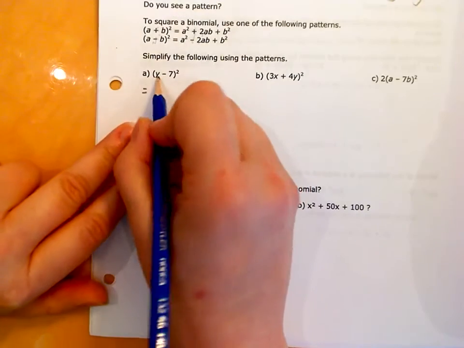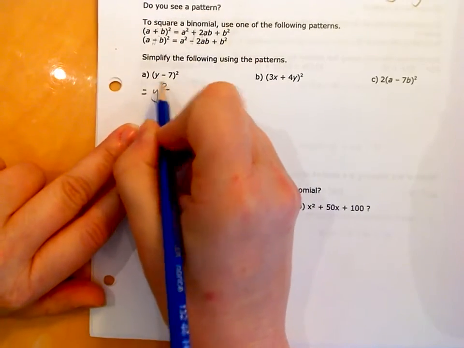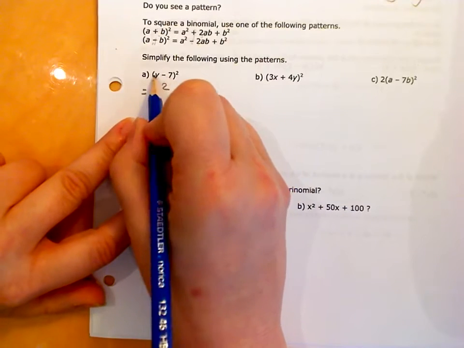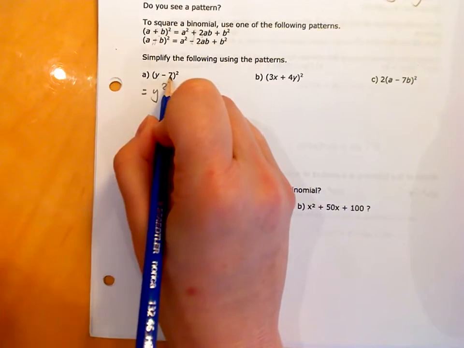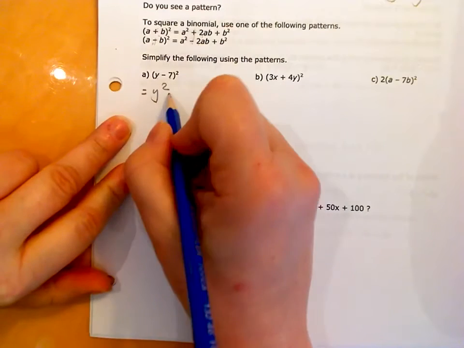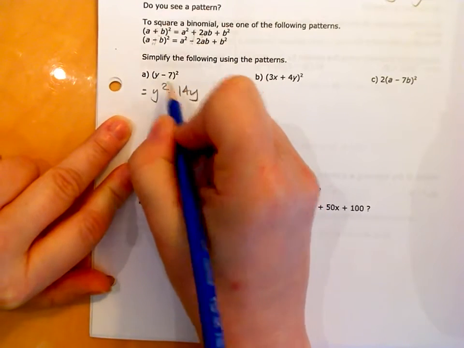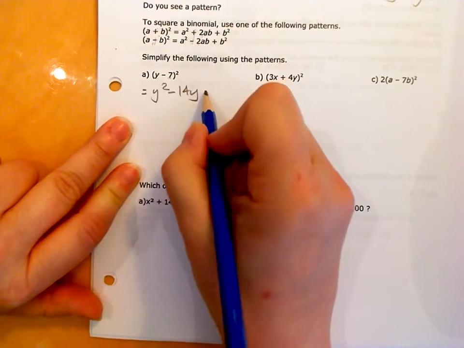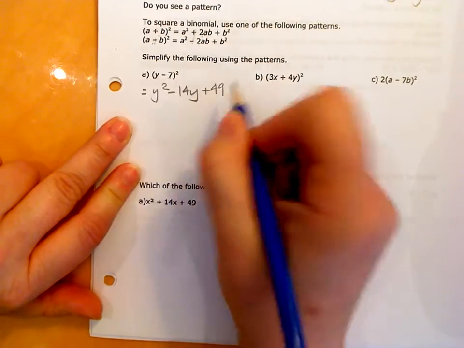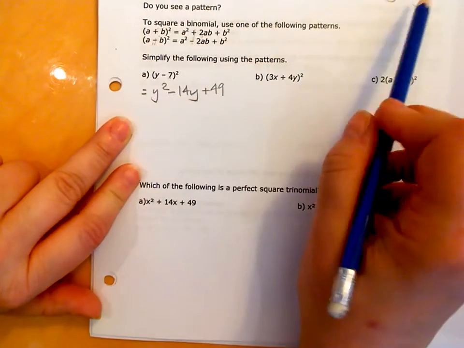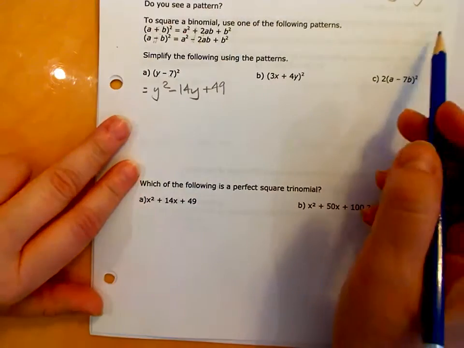So let's see here. I've got y squared. I've got this times this doubled. So y times negative 7 is negative 7y, and double it is negative 14y. And then square that: negative 7 times negative 7 is positive 49. So you can go straight from here to here without doing this middle stuff.